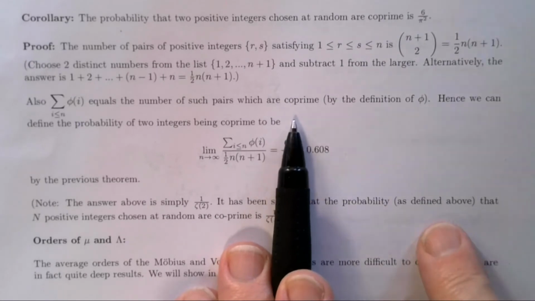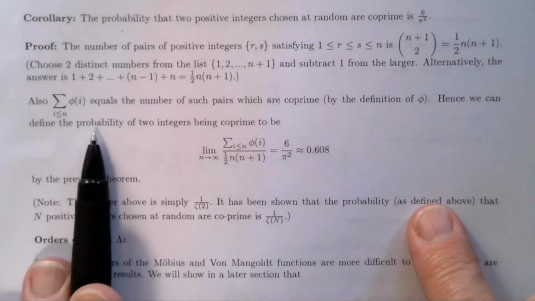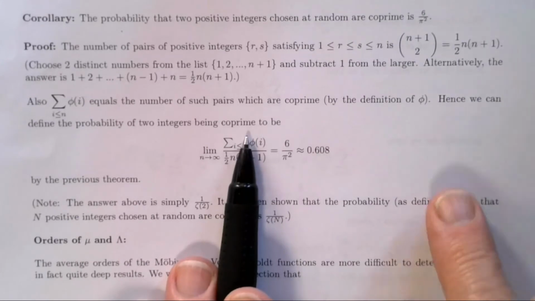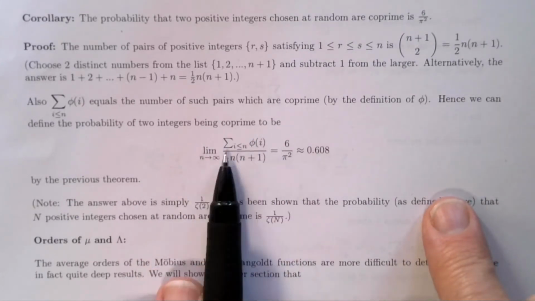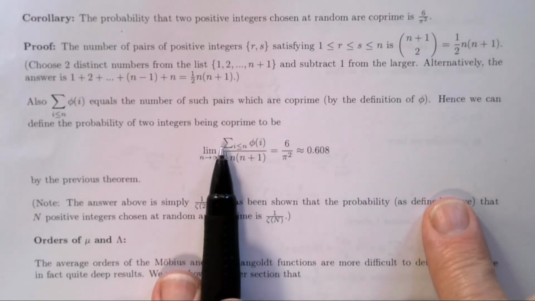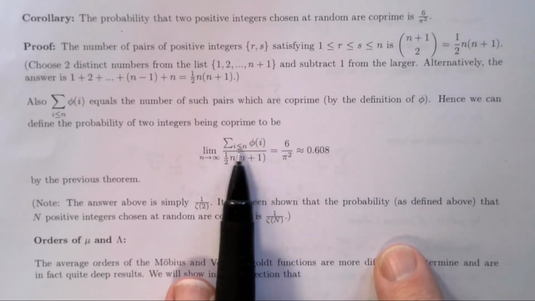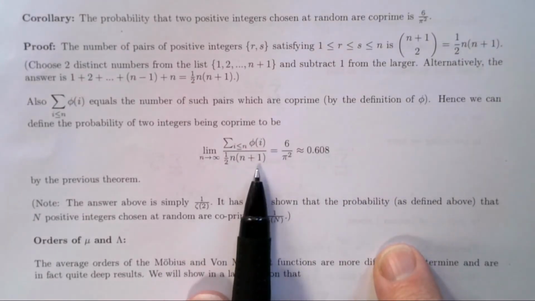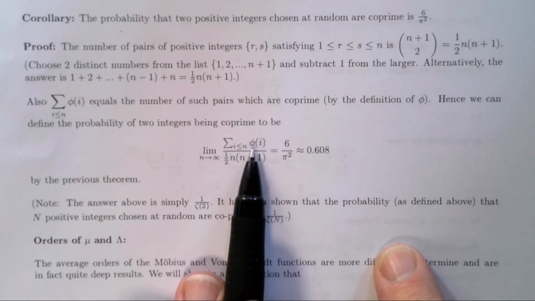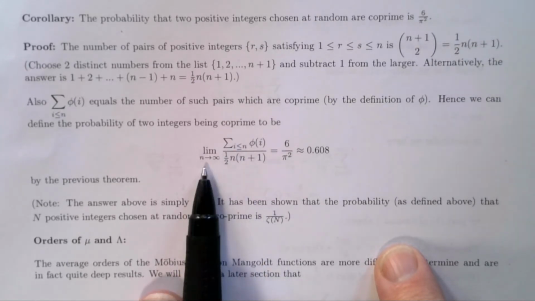So we can now define the probability, so you don't scream at me and say, what does probability mean in this context? I'm going to define the probability that two integers are co-prime by simply dividing this finite sum, where i goes from 1 to n, the sum of phi(i), divided by all the pairs. So this gives me the ones that are co-prime. This gives me the total number of pairs. Both of these are finite, and I then take a limit as n goes to infinity.